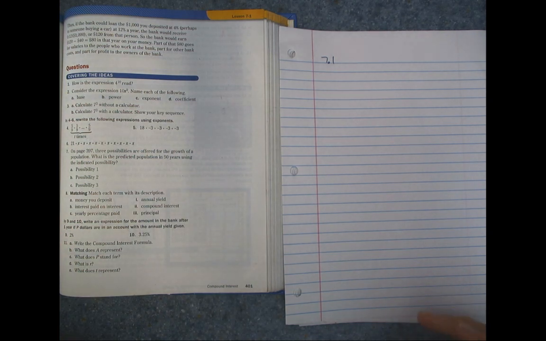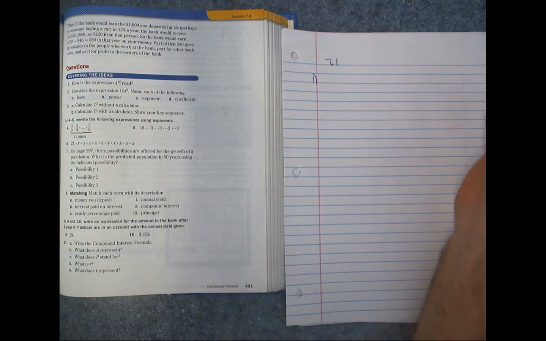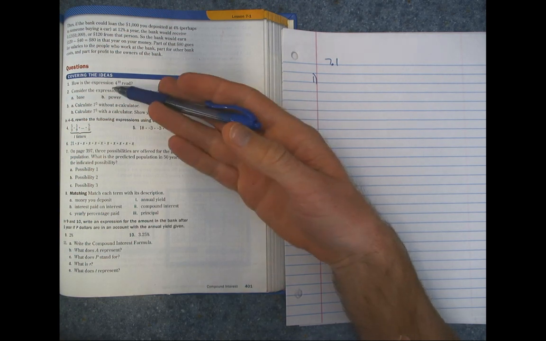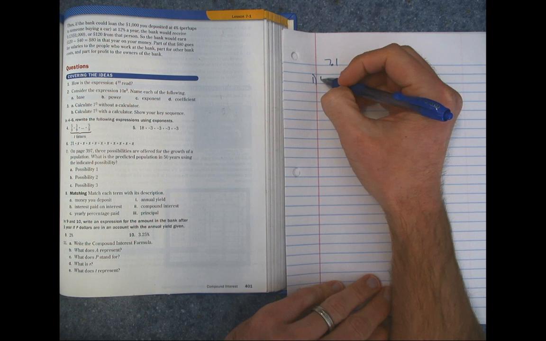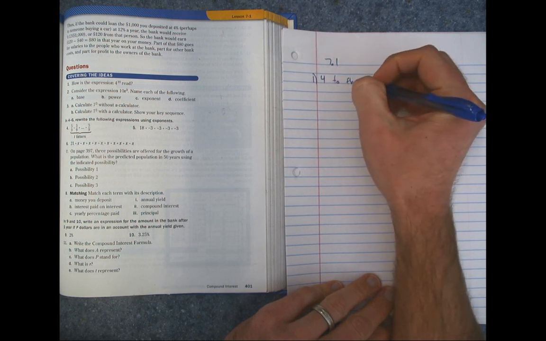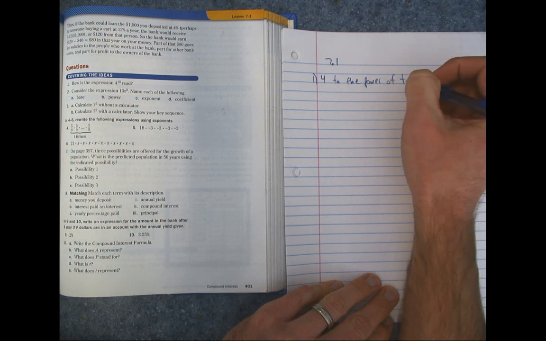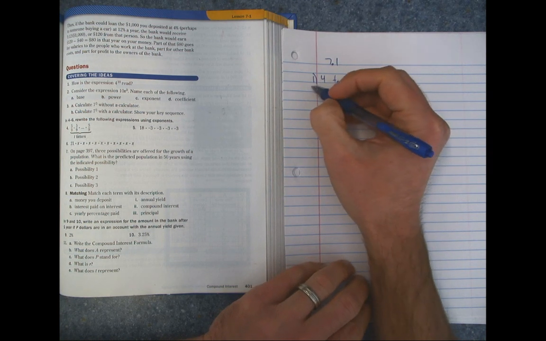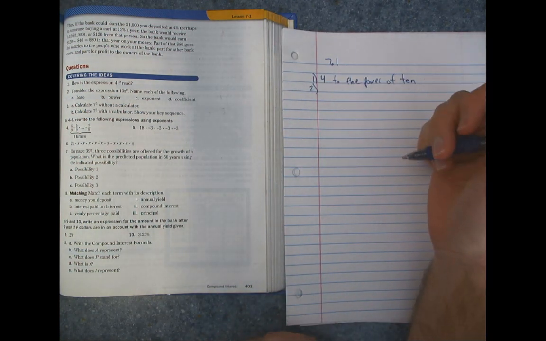We are on 7.1 homework in the textbook. We are starting with question number 1. It says, how is the expression with this exponent read? So we read that 4 to the power of 10. And of course, you could say 4 to the 10th power, something along those lines. All good. Number 2, just kind of going over some vocabulary here.